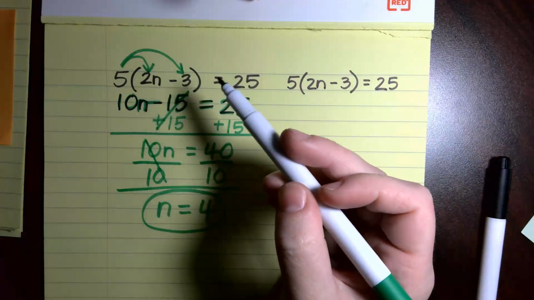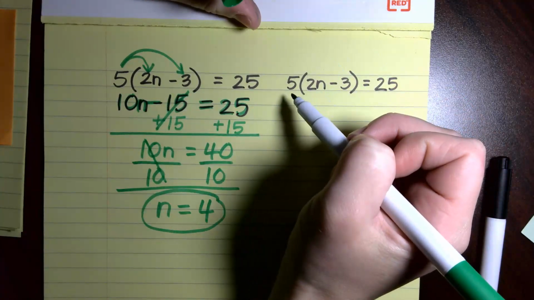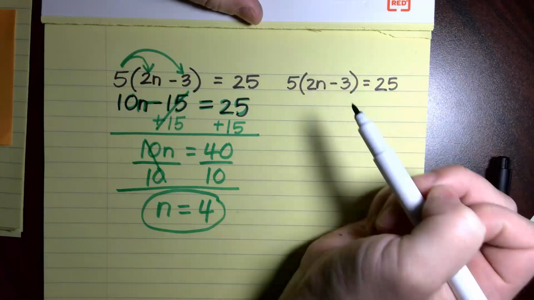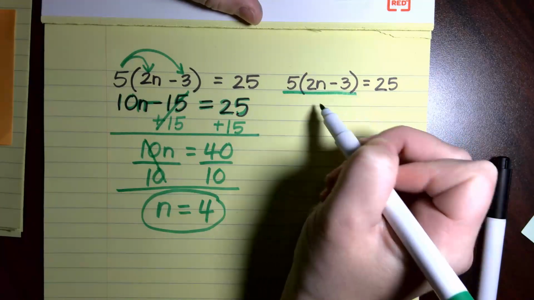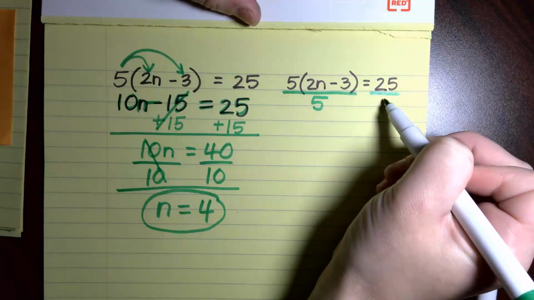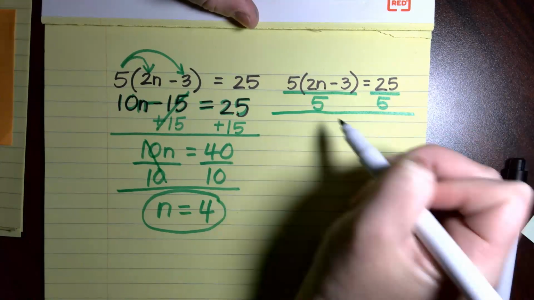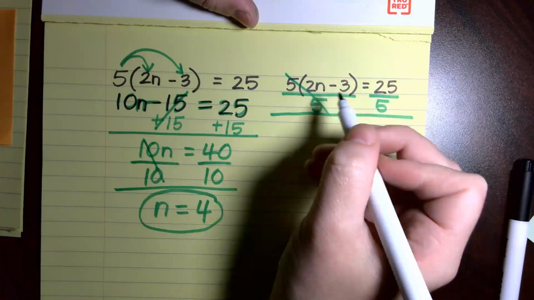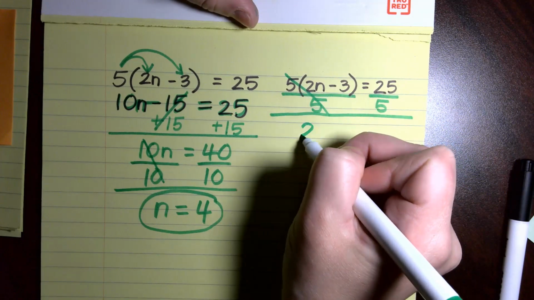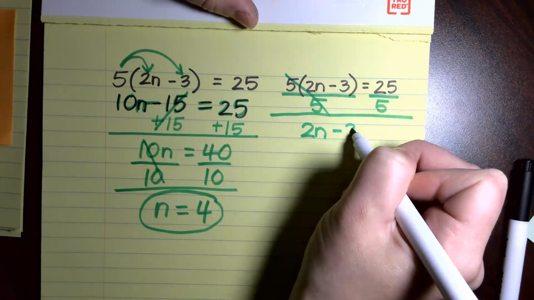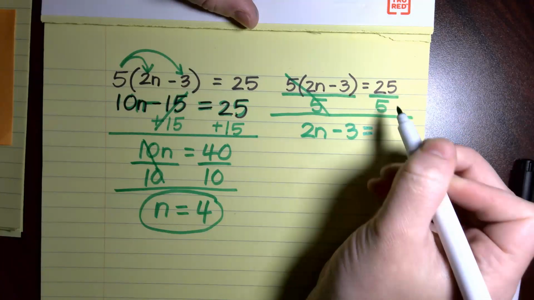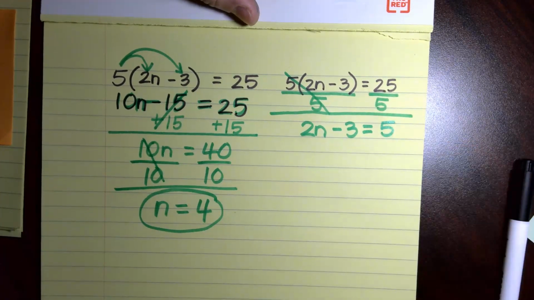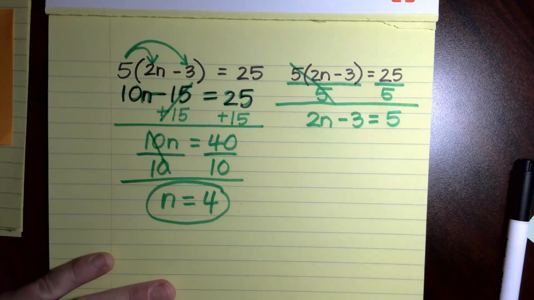Let's say we don't want to distribute, and we just know that this means 5 times this. We could just divide by 5 on both sides. Get rid of it. And now we have 2n minus 3 left on one side equals, what is 25 divided by 5? 5. All right. What are we doing next?